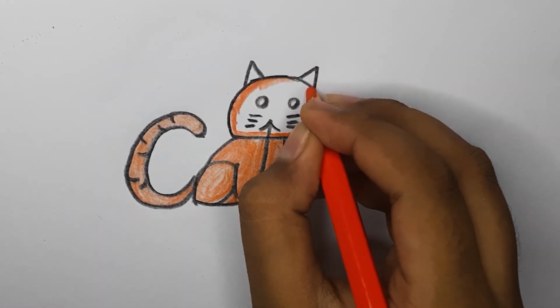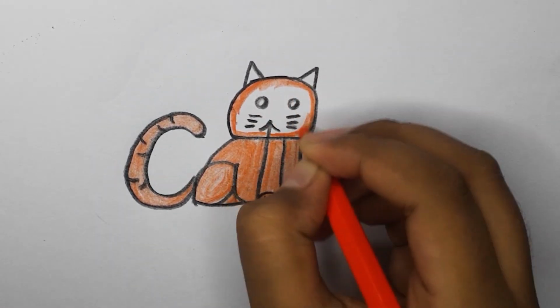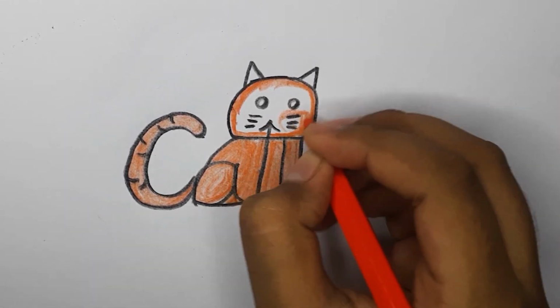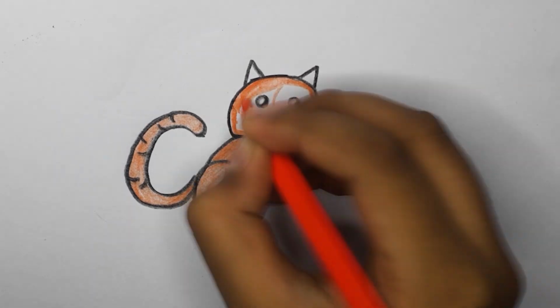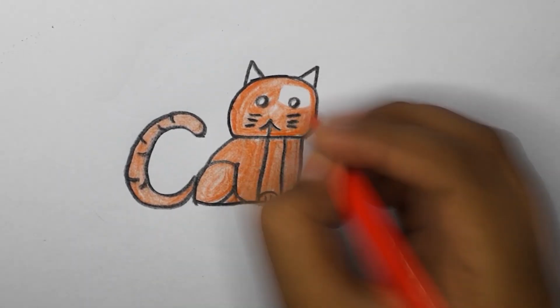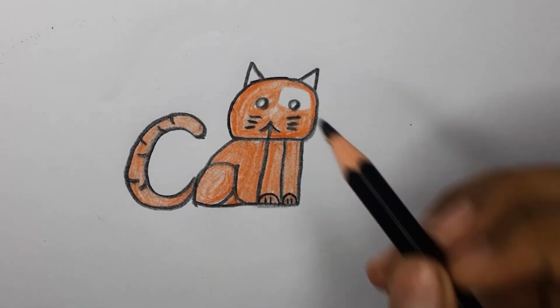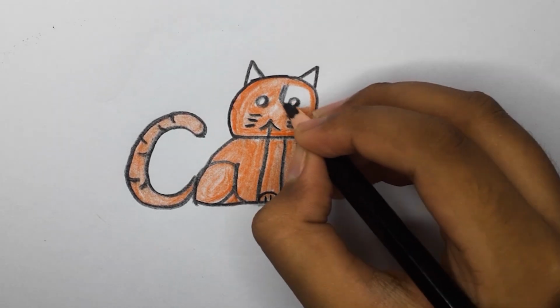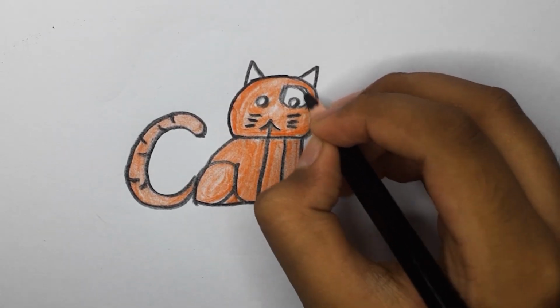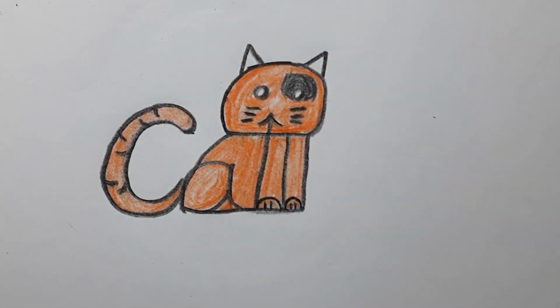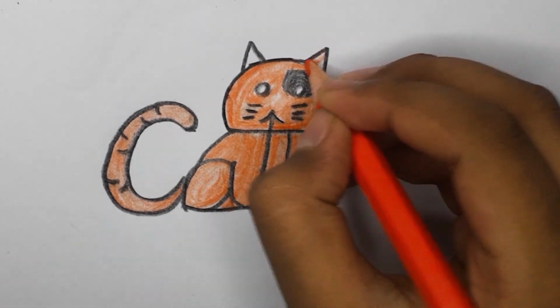The cat's face is so cute. Doesn't it look cute, kiddo? Doesn't it look cute, friends? Remember to color the whole body. In this half, I'm going to draw black because it will look cute. My cat is like it, but a bit different. Now for the lovely ears.